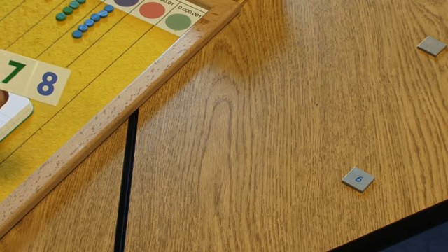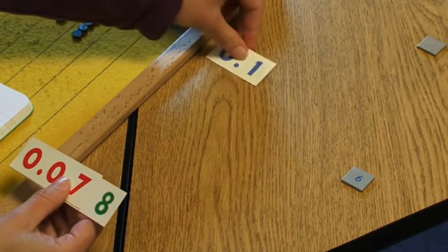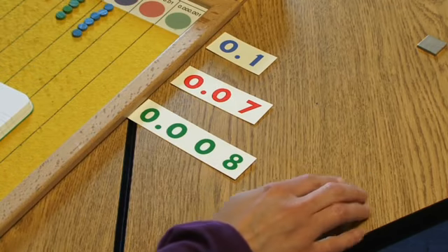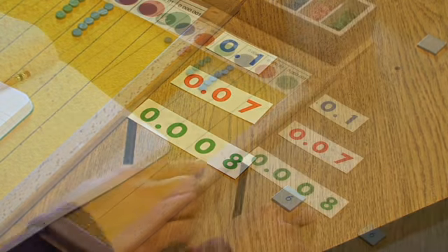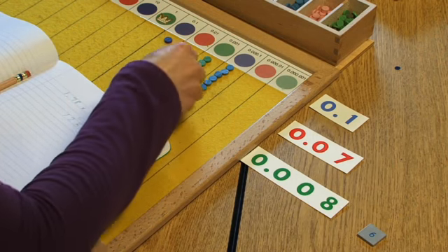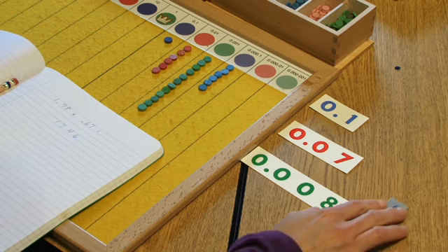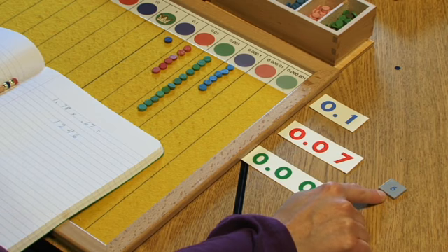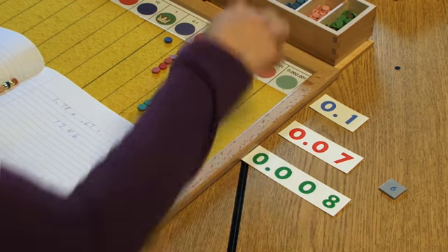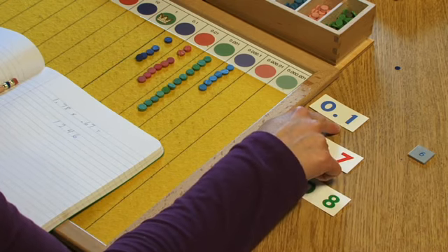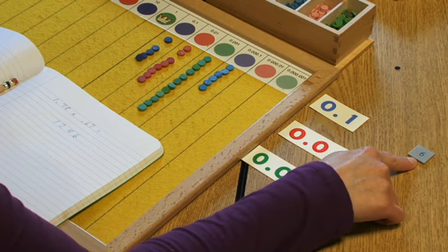We would change 178 ten-thousandths, and that would become 178 thousandths. Again, starting with the smaller number, 8 thousandths multiplied 6 times is 48 thousandths. And I would move my 6 to the hundredths place. 7 hundredths multiplied 6 times would be 42 hundredths. Again, I would move this to the tenths. I have 1 tenth multiplied 6 times.